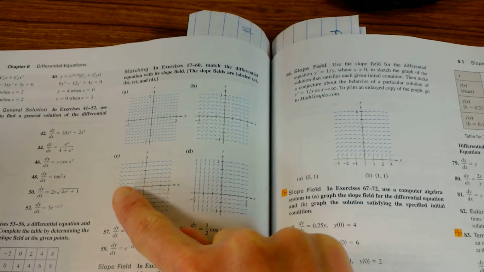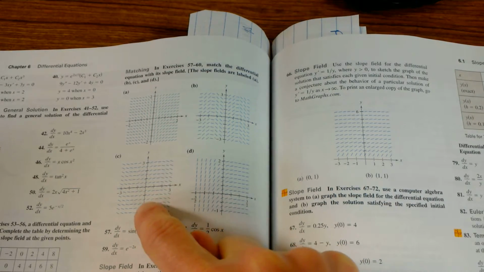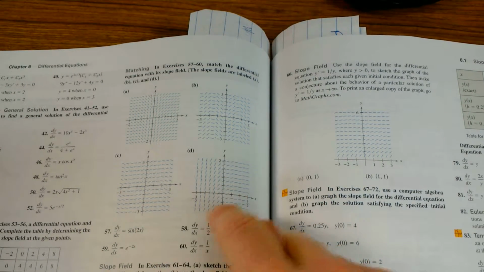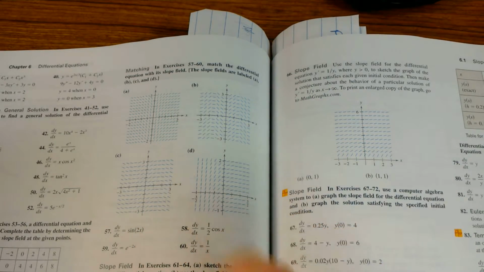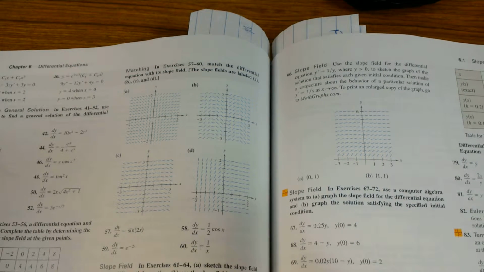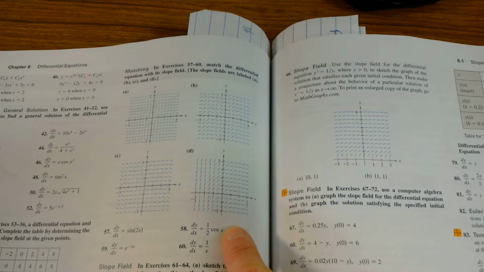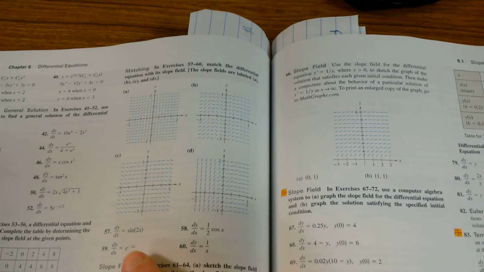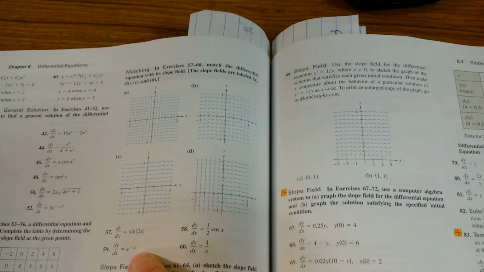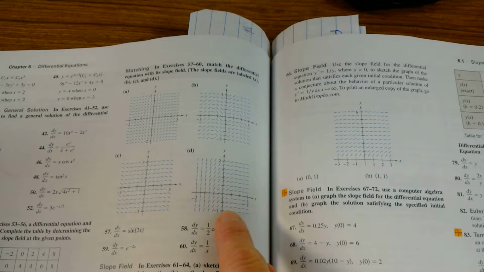So this one, we've got a positive slope at 0, positive slope at 0. But if I kind of drew a graph, it looks like we've got a sine curve. So we know it would have to match up with this one, because the antiderivative of cosine would be sine. So we're left with this one. And we could check it. If I plugged in 0, I'd get a 1.